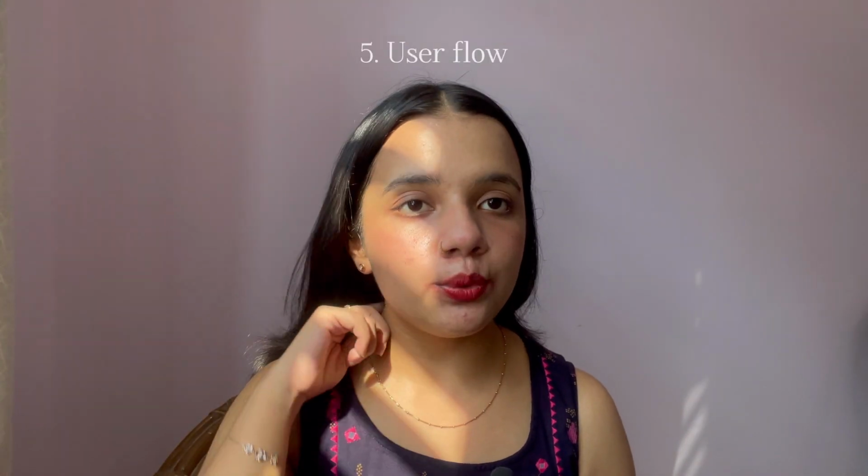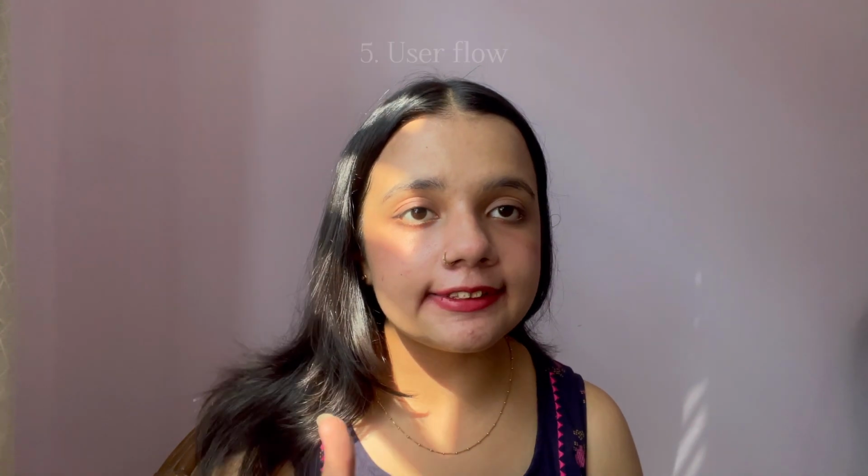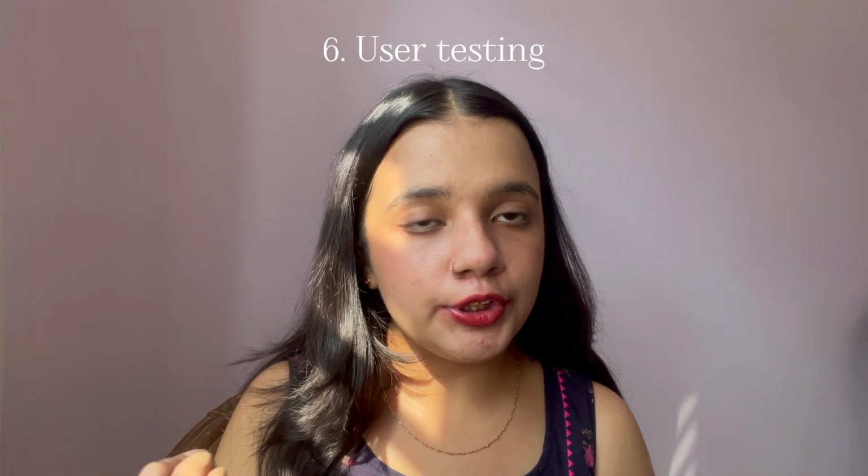The fifth one is user flow. It's the path that users take to accomplish their specific goals. Like if I am placing an order on Amazon, what will be my path? That path is called user flow. For example, if I click the buy now button and directly place the order from the product page, that's my path. It's the path the user takes to complete their specific goal. That's a user flow.